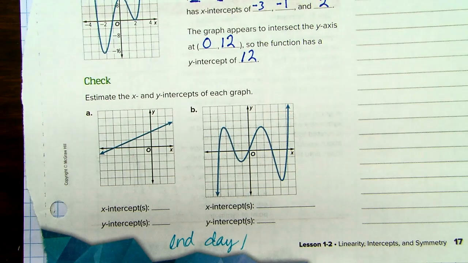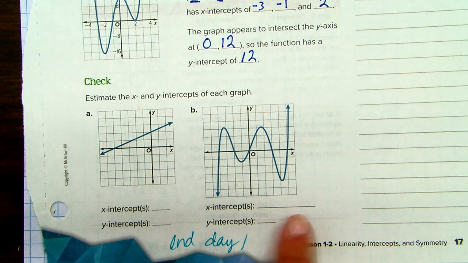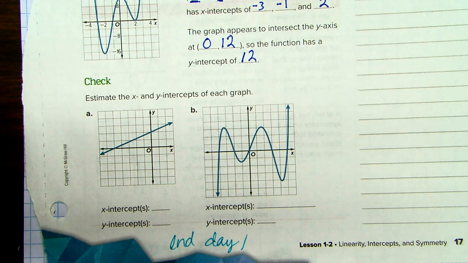Please take a second and see if you can get these. We have a linear and a nonlinear. Try it.